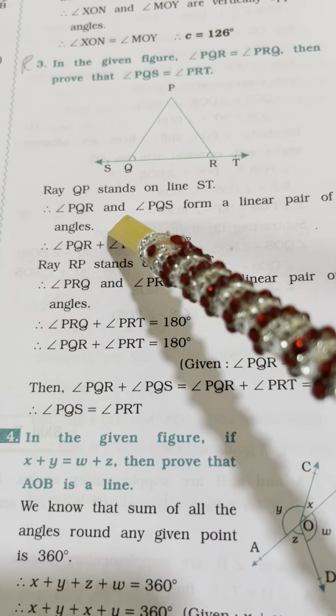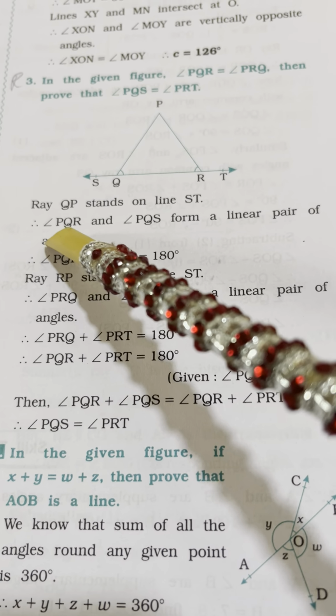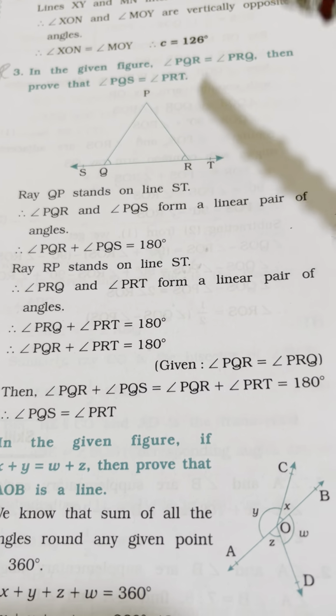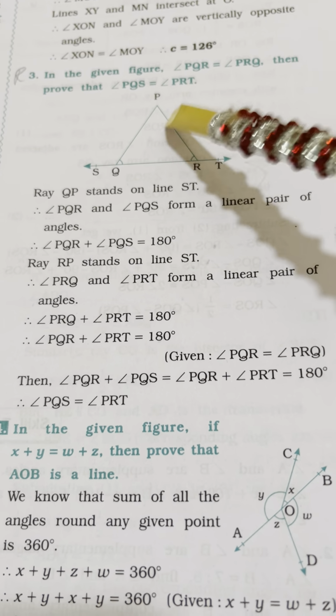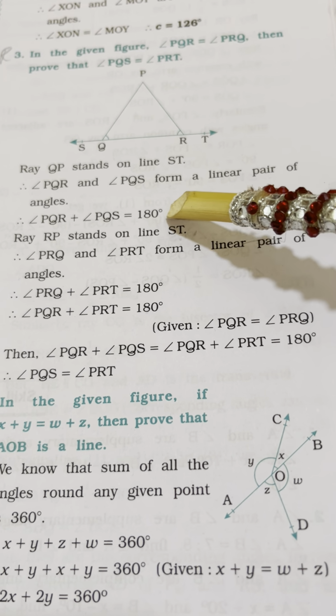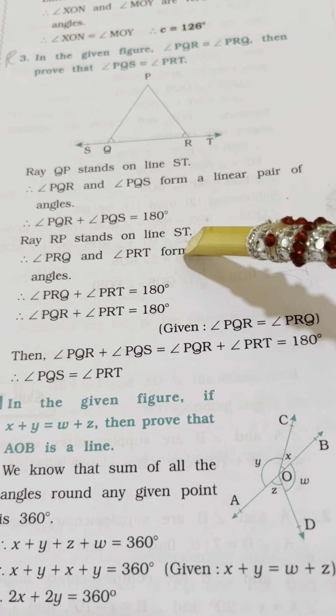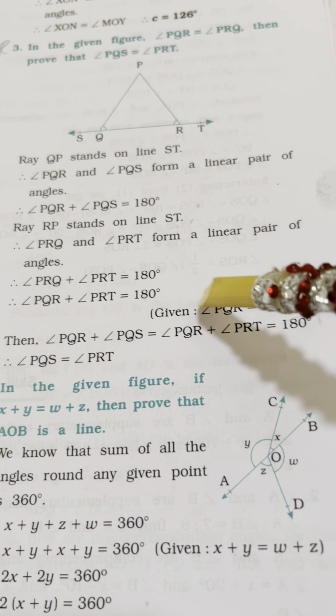Ray QP stands on line ST. So angle PQR and angle PQS form a linear pair. That is very clear from the figure. If they form linear angles, the total sum is 180. Ray RP stands on line ST. So both form a linear pair. So the total sum is 180.